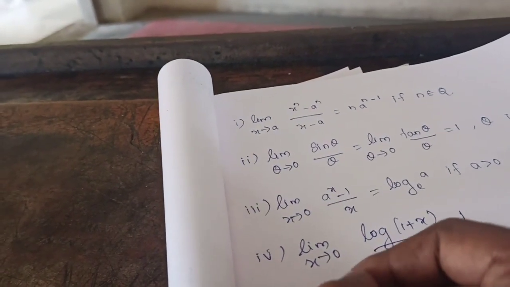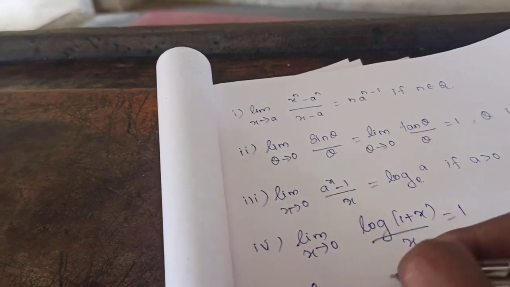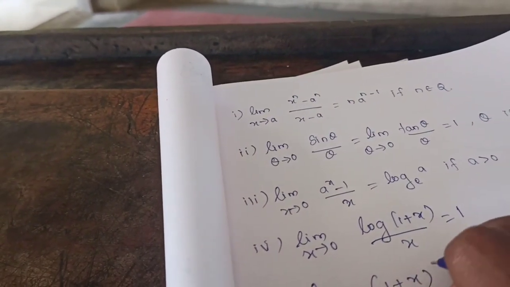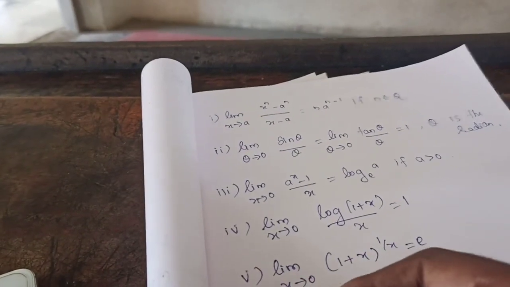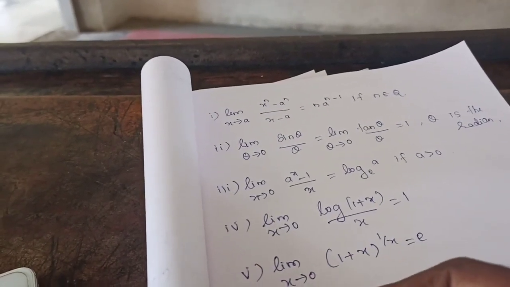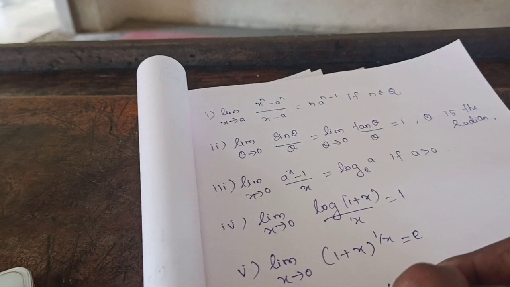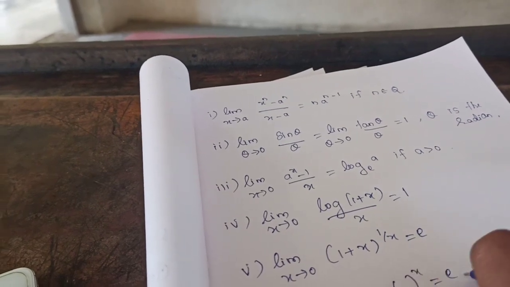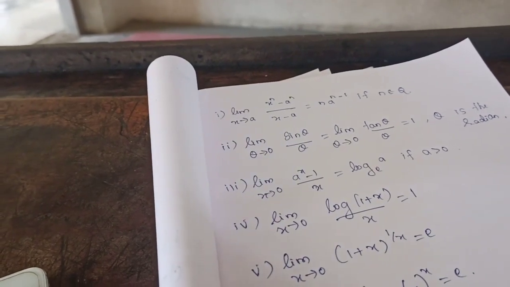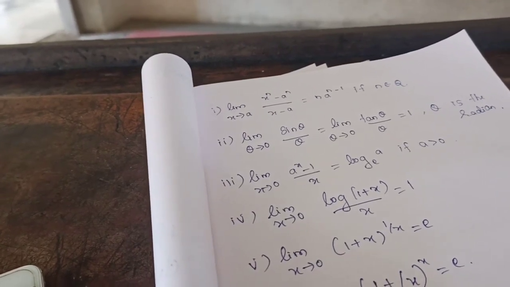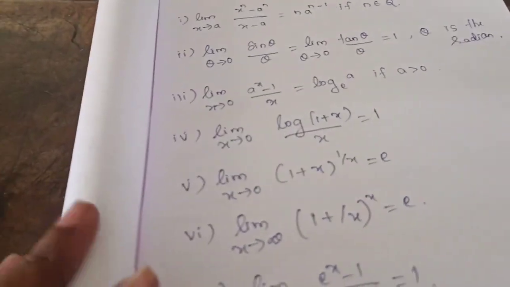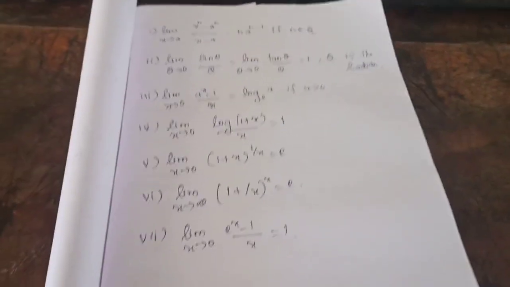Fifth one, limit x tends to 0, 1 plus x the whole power 1 by x is equal to e. Sixth one, limit x tends to infinity, 1 plus 1 by x the whole power x is equal to e. Seventh one, limit x tends to 0, e power x minus 1 divided by x is equal to 1. These are the 7 results you need to take down in your notes and learn very thoroughly.